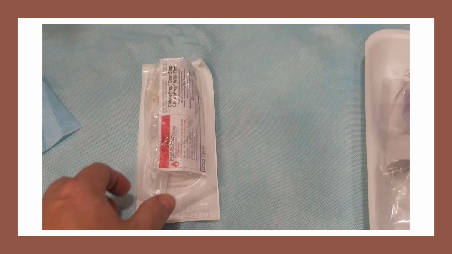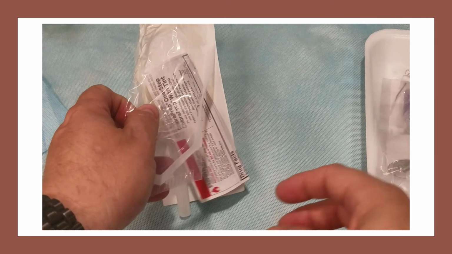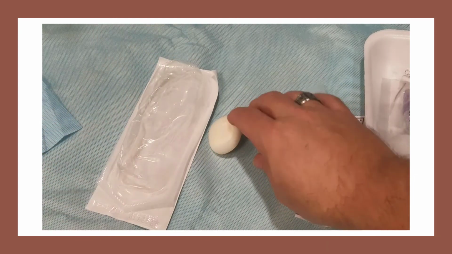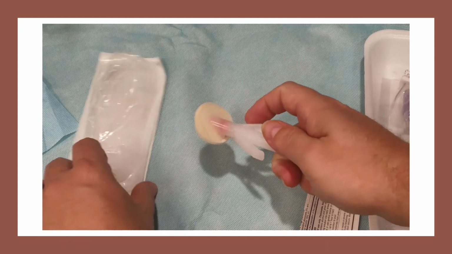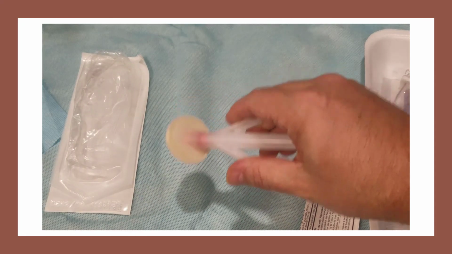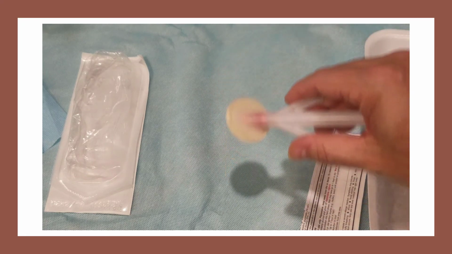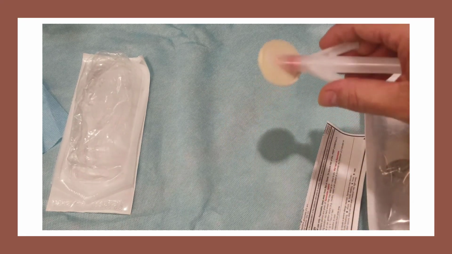This is an example of a chlorhexidine prep. We can see that it looks very similar to the IV kit preps. You're going to pop it, and then you're going to move in a back and forth motion for 30 seconds to get the area nice and clean.